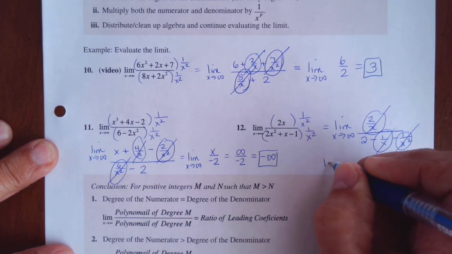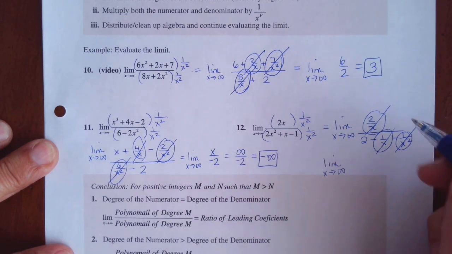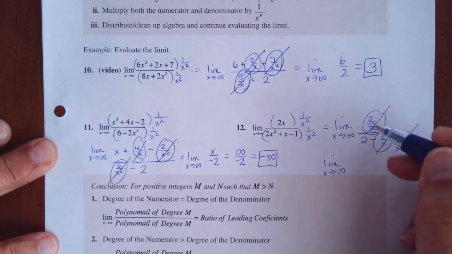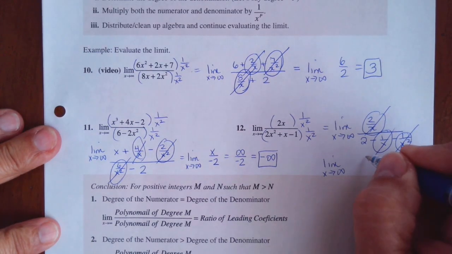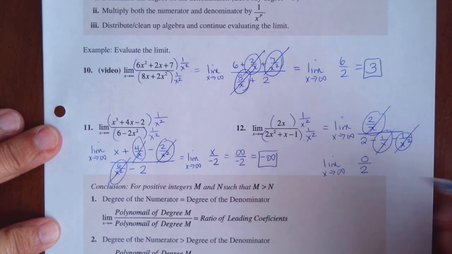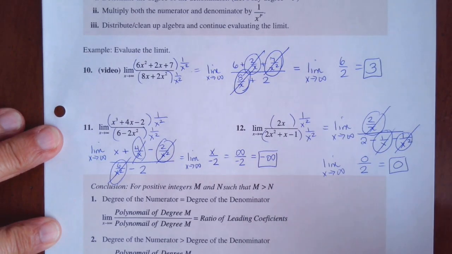So now we have the limit as x goes to infinity of what's in the top. Okay, we canceled everything out. So what is in the numerator? That would be 0, right? And then in the bottom you have 2. So we end up with 0. 0 divided by any number is just 0.